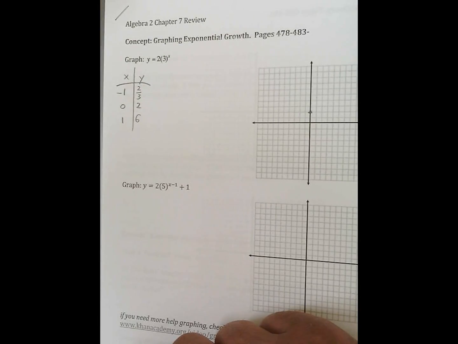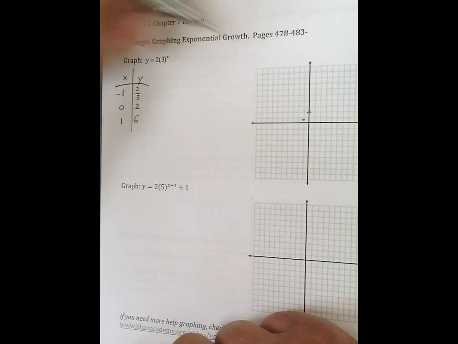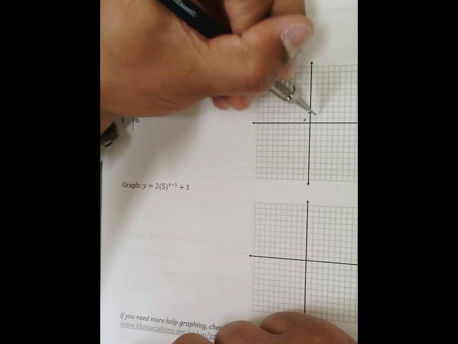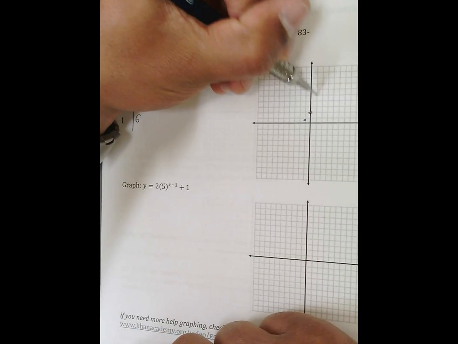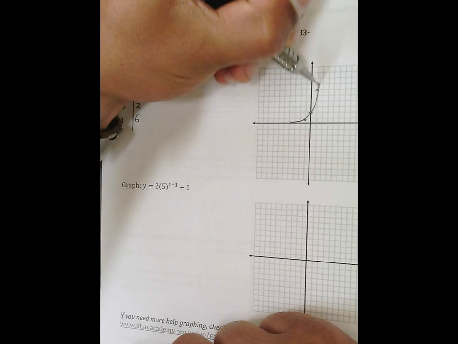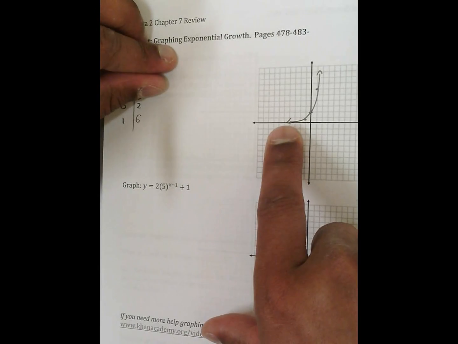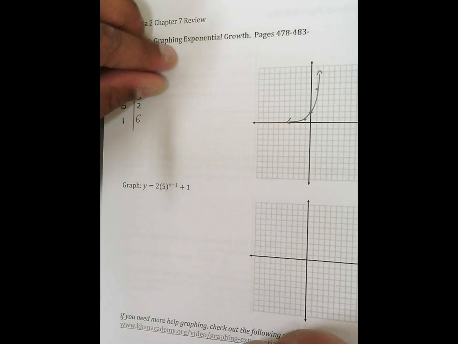So I'm going to plot my 3 points. -1, 2/3 is about there. 0, 2 already did, and then 1, 6: 2, 3, 4, 5, 6. I'm going to connect this with my exponential growth curve. Remember, I'm showing that this is a horizontal asymptote. I cannot cross the x-axis.